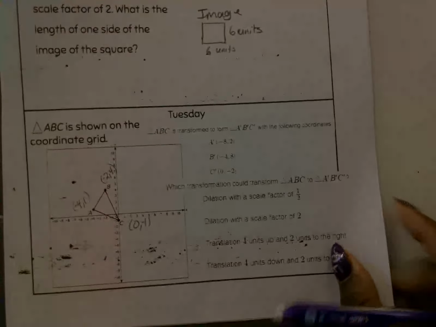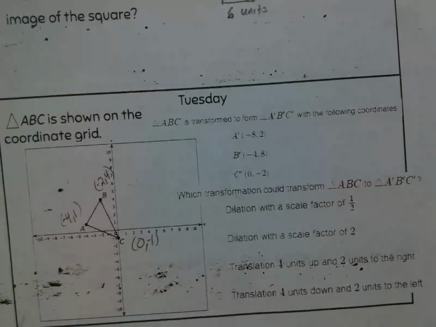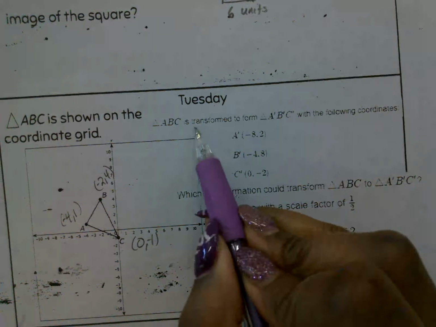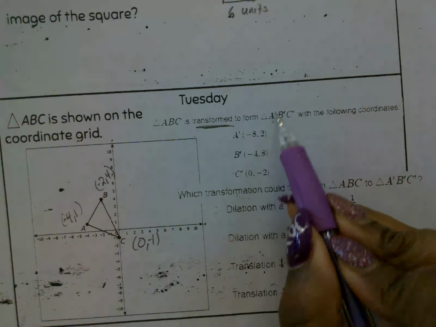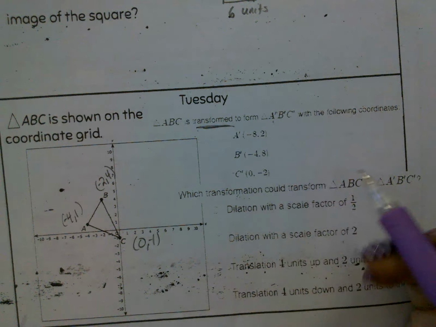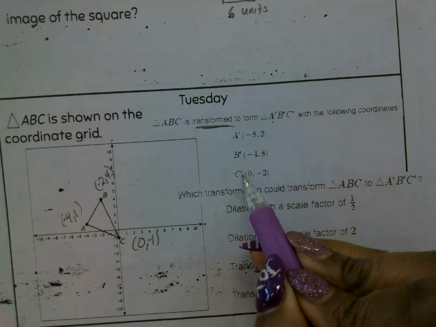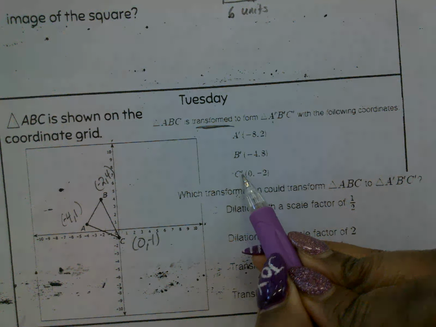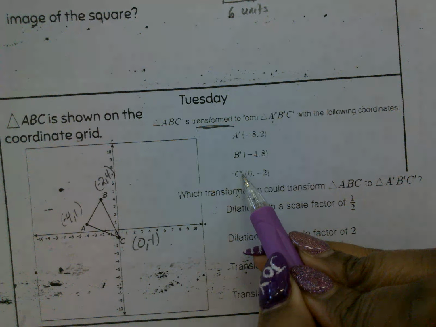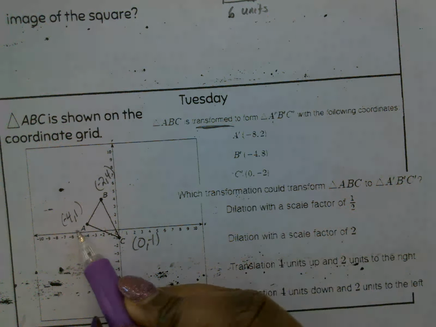Okay. So we need to write the pre-image. We know it's the pre-image because there are no tick marks. So now we have performed a transformation, or it says transformed to A prime, B prime, C prime. And these are the new coordinates. So now we have to decide, what did they do? What transformation was made? This is where it started for A.